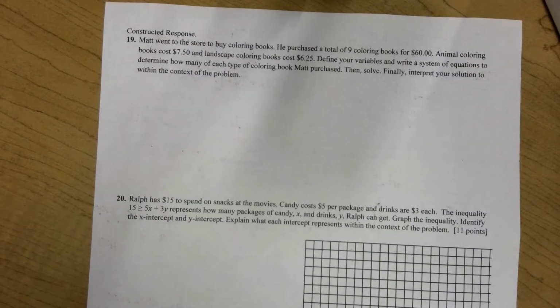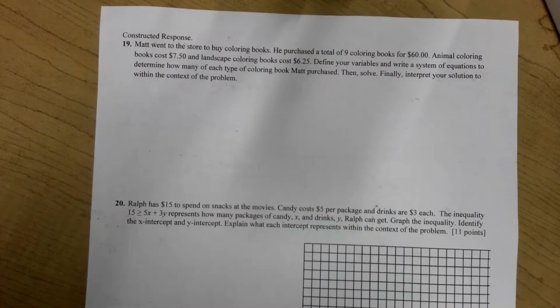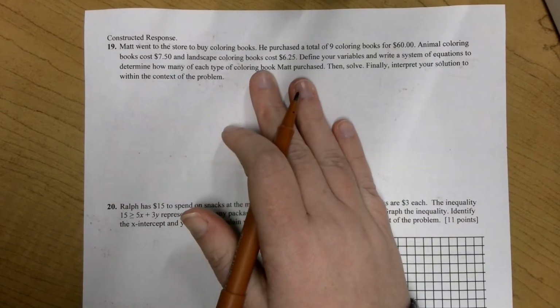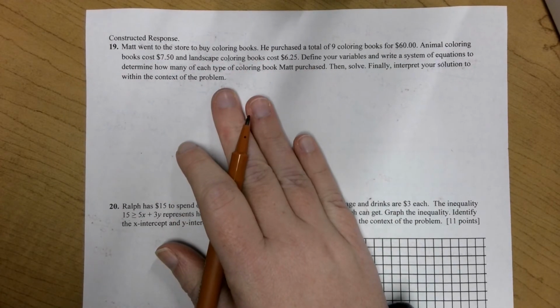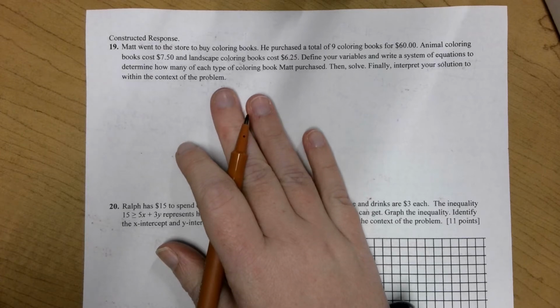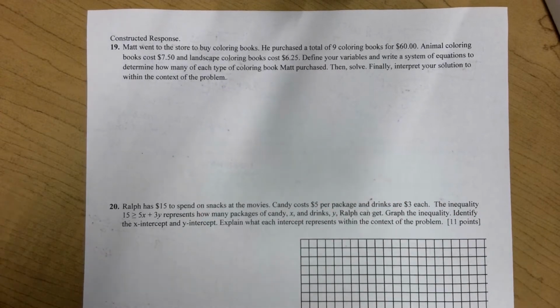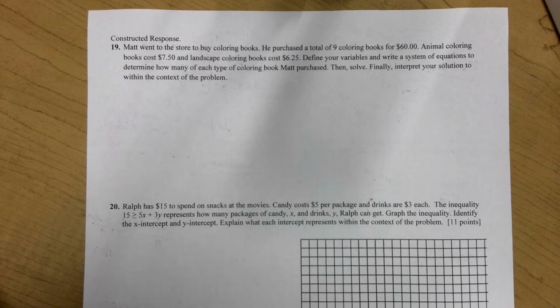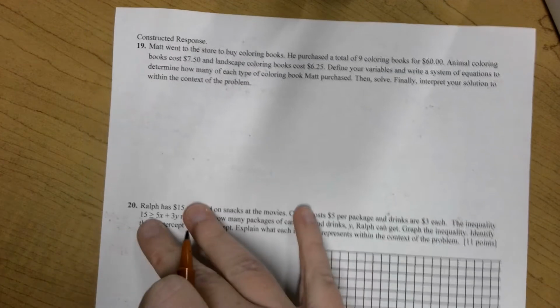Okay, so we are now into the constructed response section. So let's go ahead and get started. These are going to be worth a little more points than your multiple choice because it is a little more detailed, and that's okay. So yeah, let's go ahead and get started.